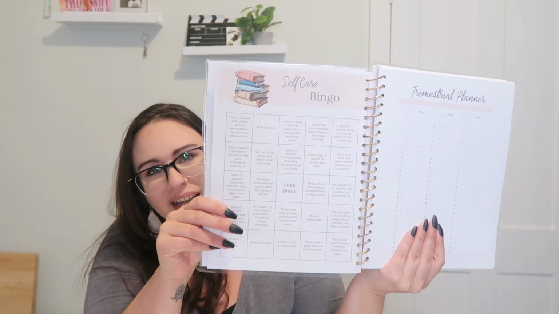Hers is completely different. Hers is Harry Potter themed, which I'm not into, and I definitely can't stand the author, but she's very into Harry Potter. So I made her a whole Harry Potter themed planner set, and her self-care bingo is a little different, but then here's mine. Ideally I'd like a blackout.